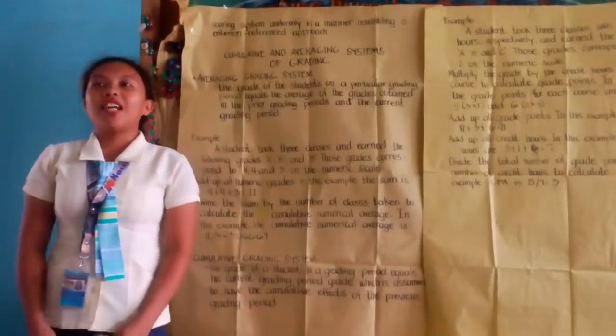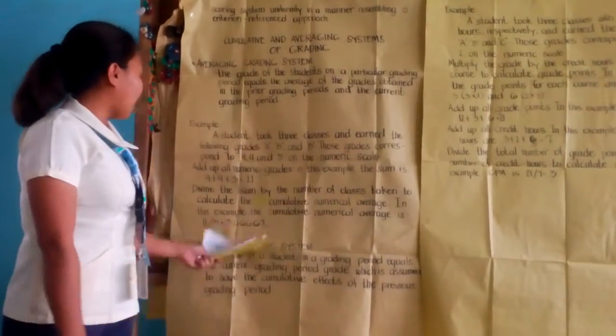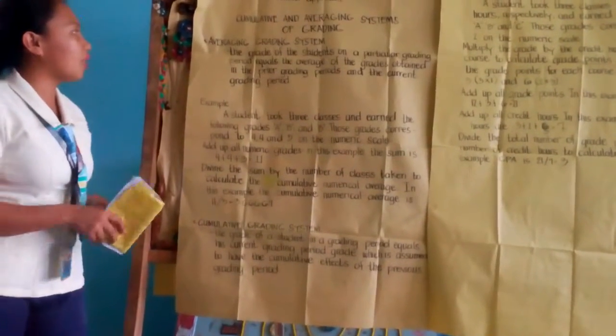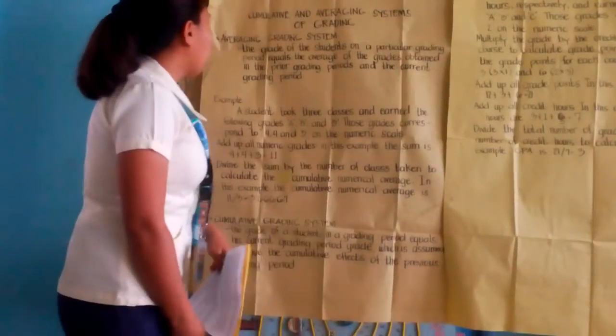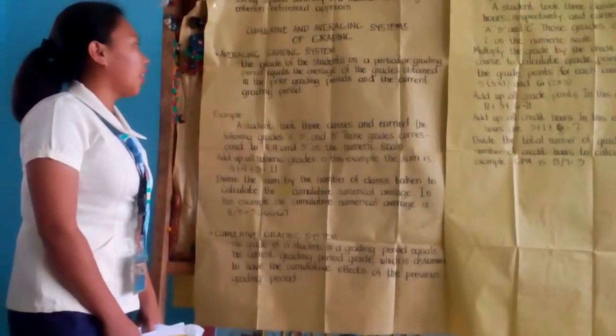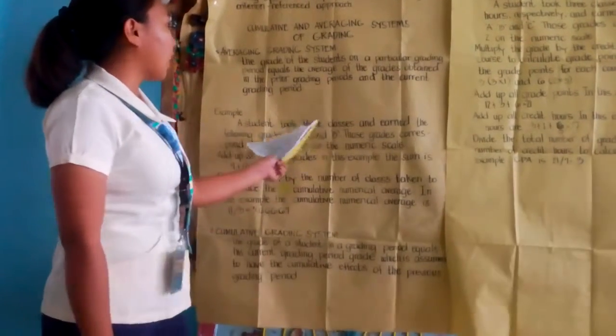Now let's tackle the last topic, all about the cumulative and averaging grading system. In the Philippines, there are two types of grading system: the averaging grading system and the cumulative grading system. First is the averaging grading system. The grade of the students in a particular grading period equals the average of the grades obtained in the prior grading periods and the current grading period.